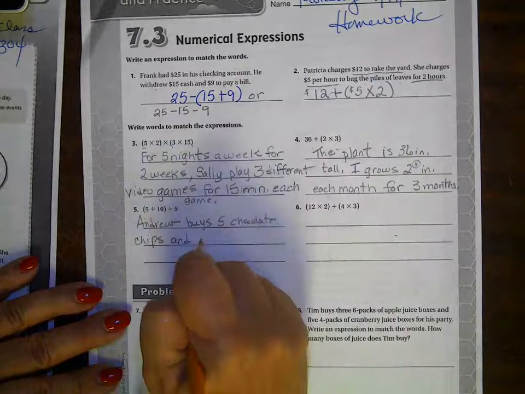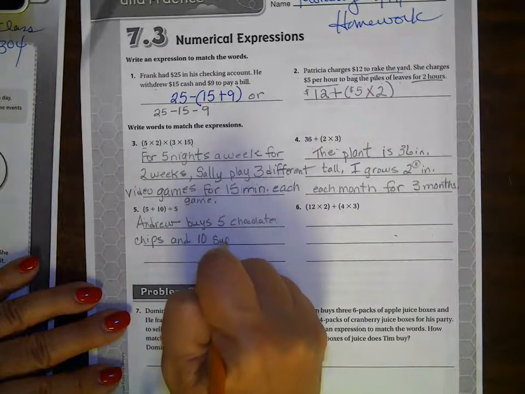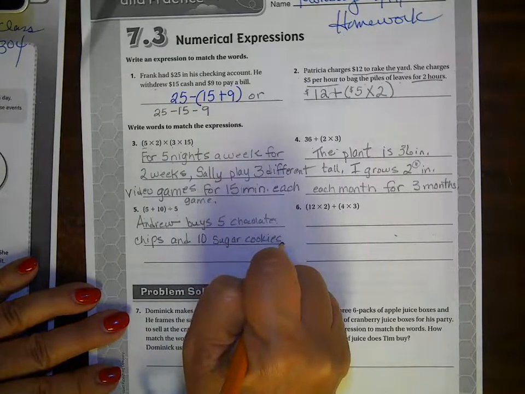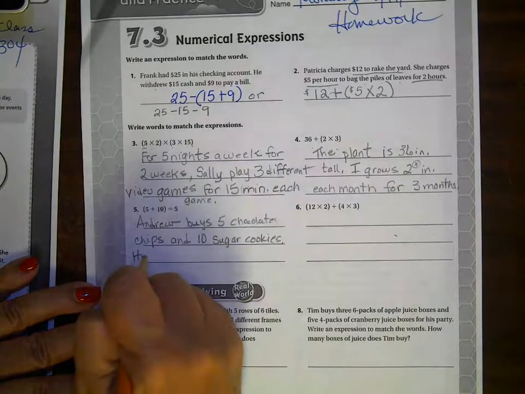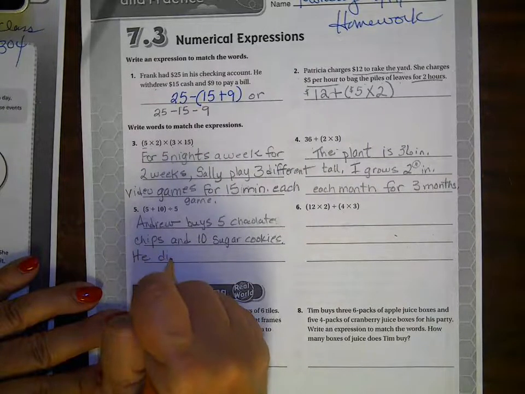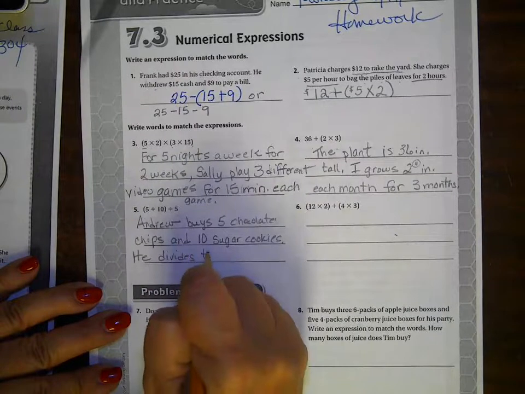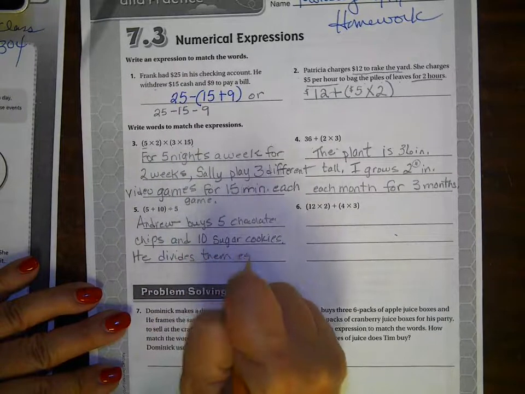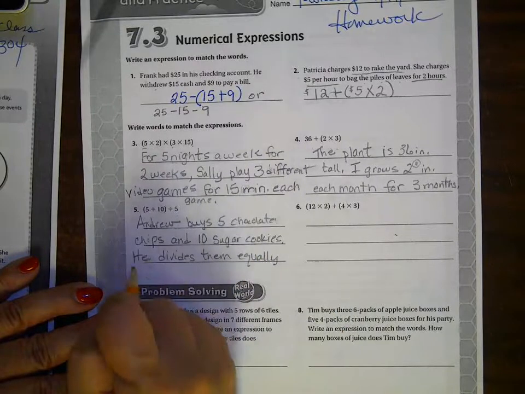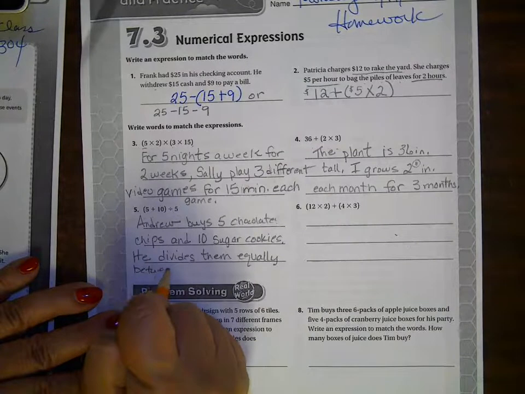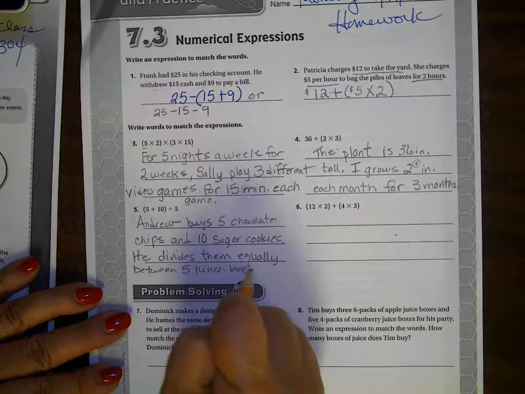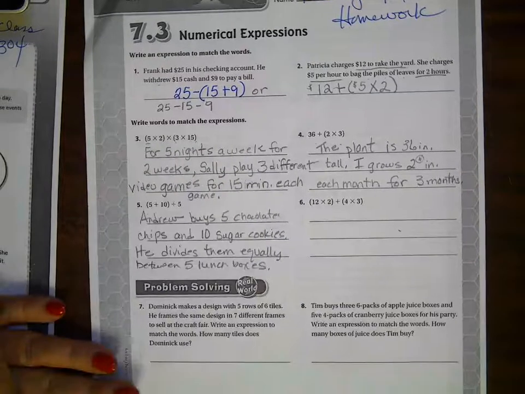And he buys 10 sugar cookies. He divides them equally between 5 lunch boxes. Okay, so there's another one.